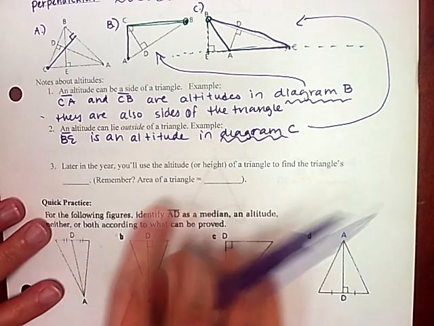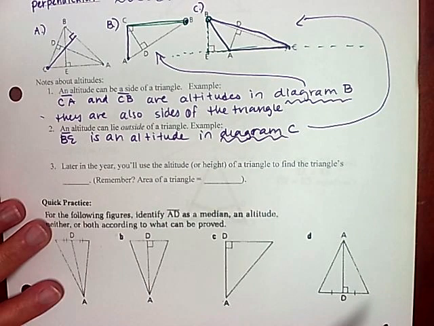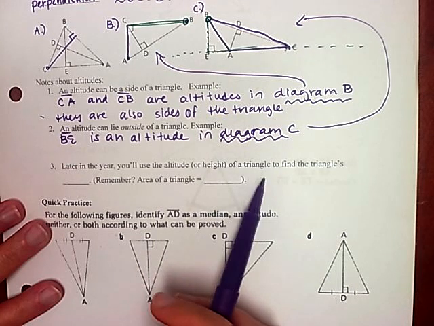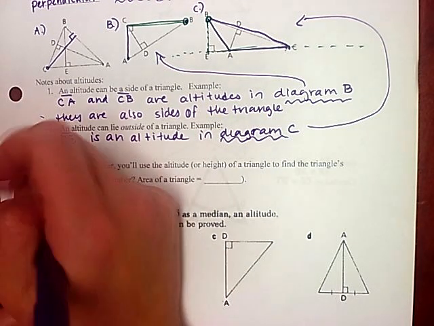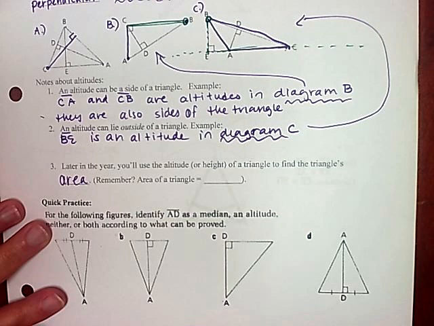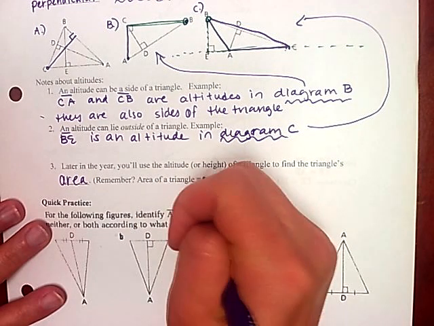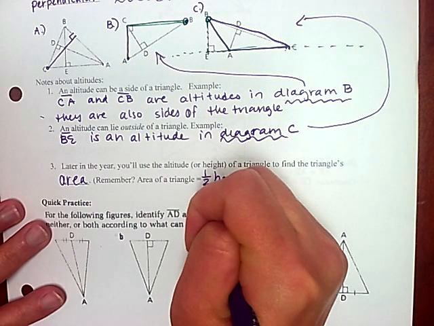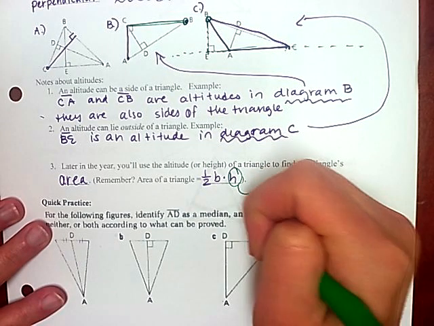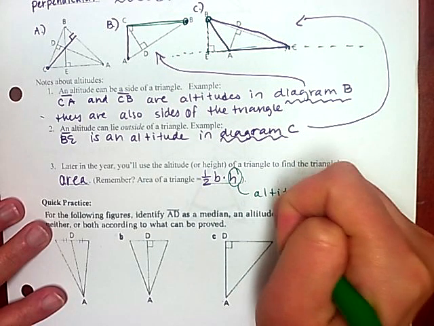The last thing I want to talk about is just a preview of what we'll be doing later. Later in the year, you're going to use the altitude or the height of a triangle to find the triangle's area. And you might remember this from middle school, but the area of a triangle is 1/2 the base times the height. Well, that height here is the same idea as the altitude.